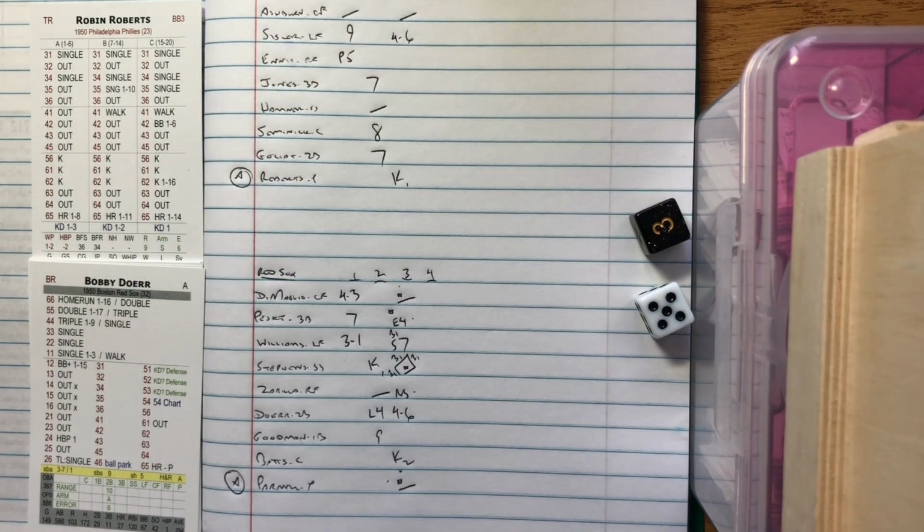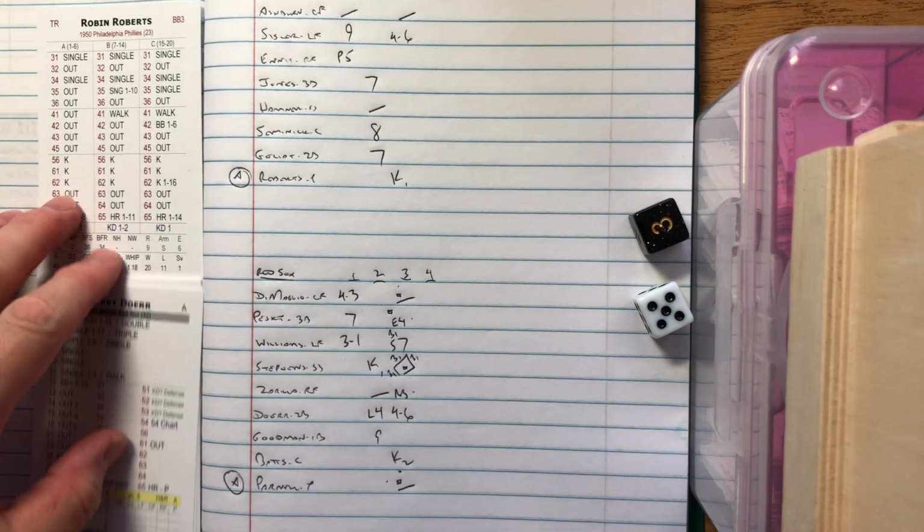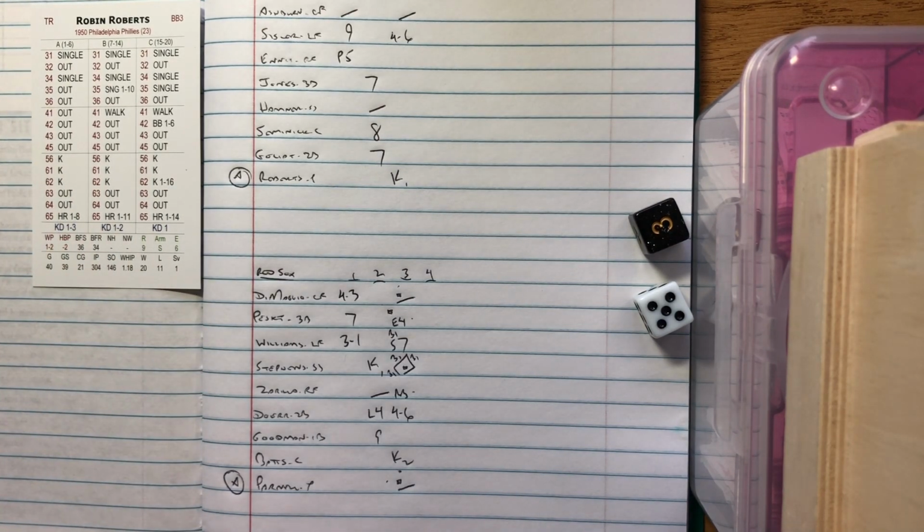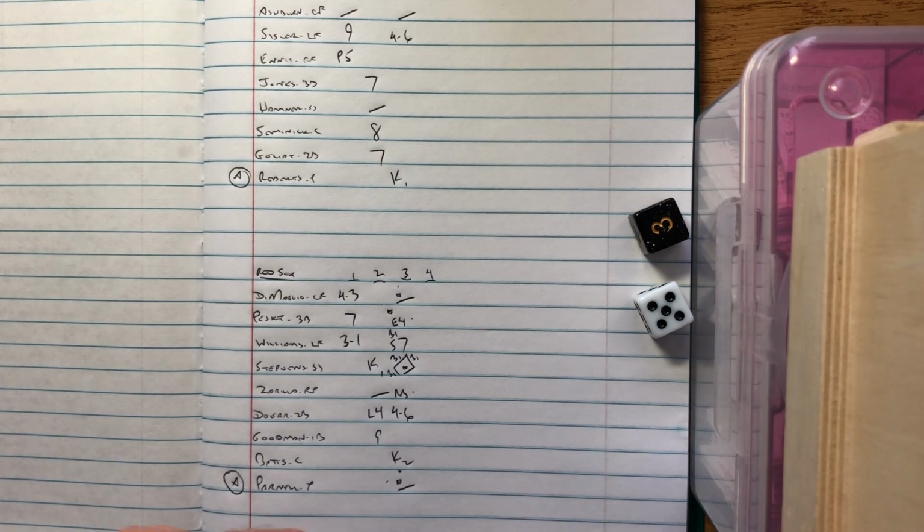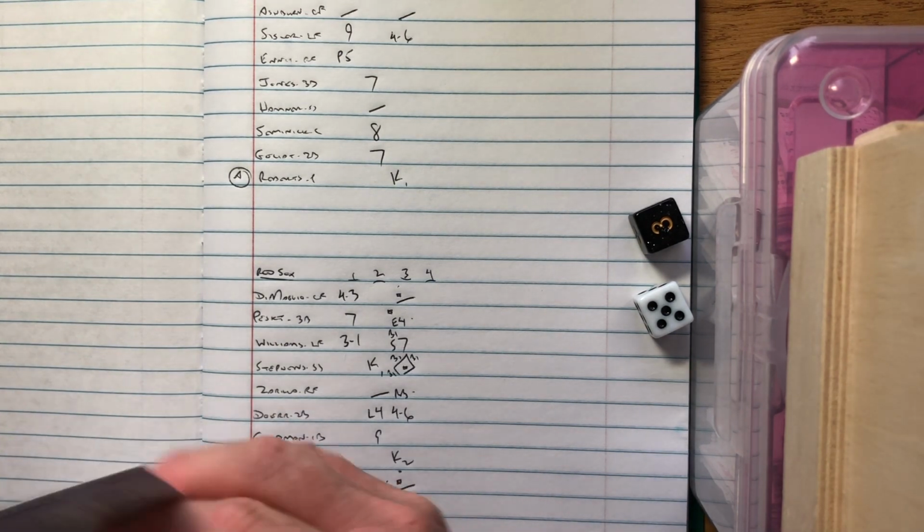And 3 of them are earned. No, I'm wrong about that. Only one is earned. No, I'm wrong about that. None are earned. 4 unearned runs cross the plate for the Red Sox in the bottom of the third. We go to the fourth with your score: Boston 4, Philadelphia nothing.